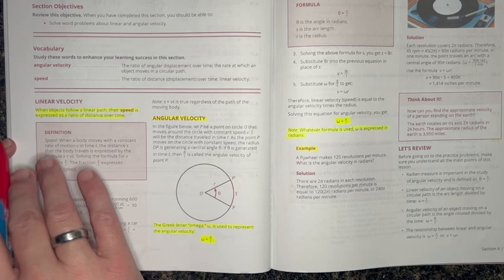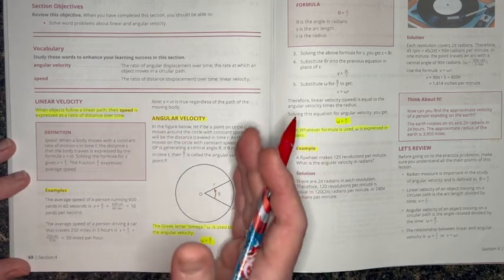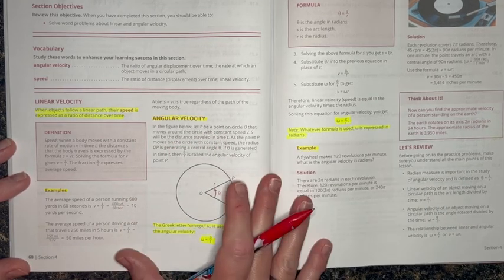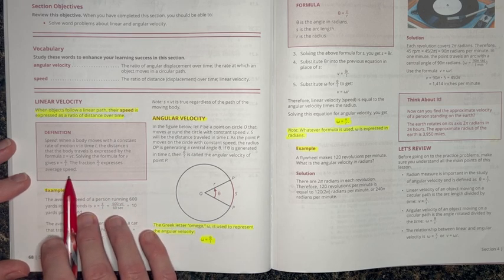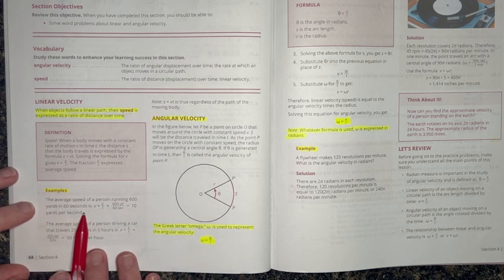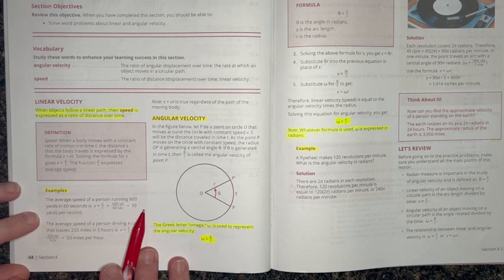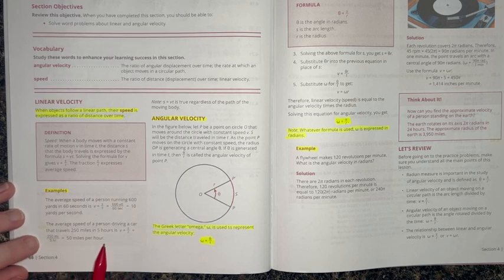But if you think about it in the last formula, right, where we had theta equals s over r, s was the distance, right, of our arc. It's the same thing here, okay? So the fraction s over t expresses average speed. Here's our example. The average speed of a person running 600 yards in 60 seconds is 600 yards over 60 seconds, or 10 yards per second. The average speed of a person driving a car that travels 250 miles in 5 hours is 250 divided by 5, or 50 miles per hour.